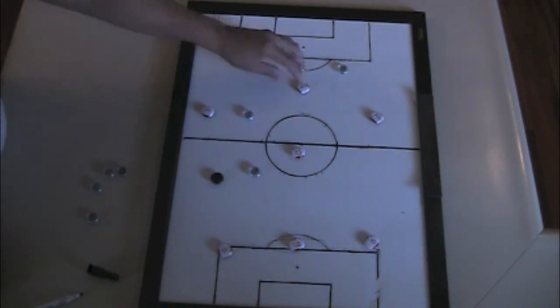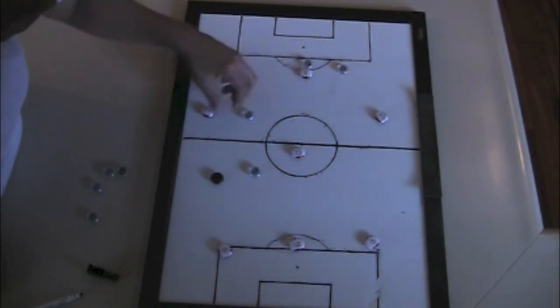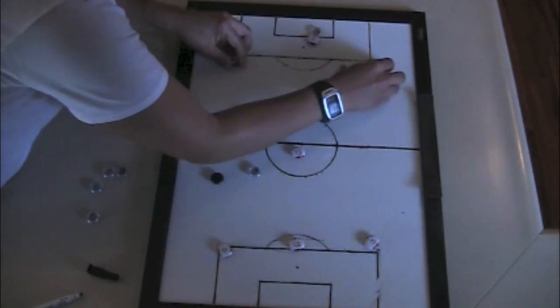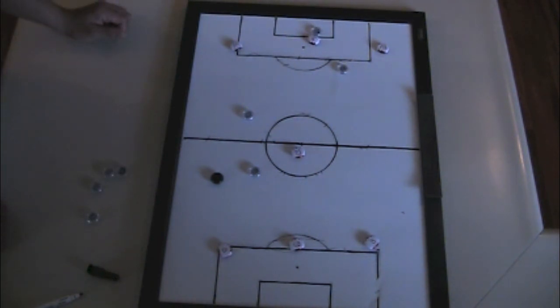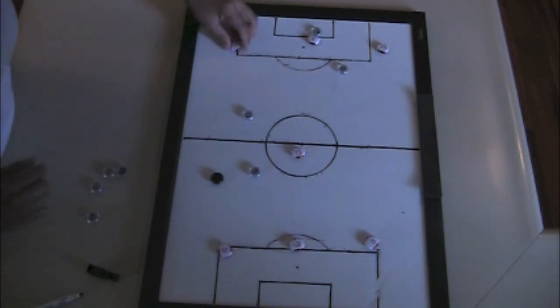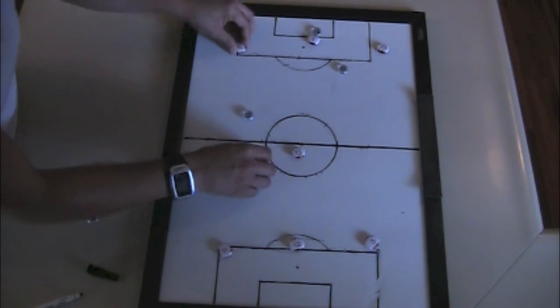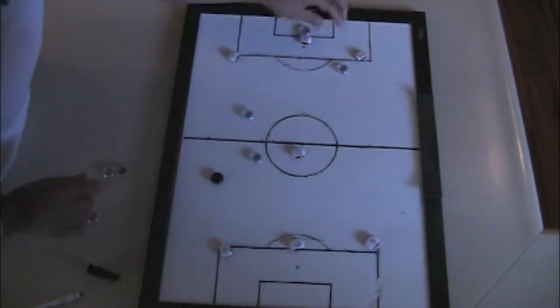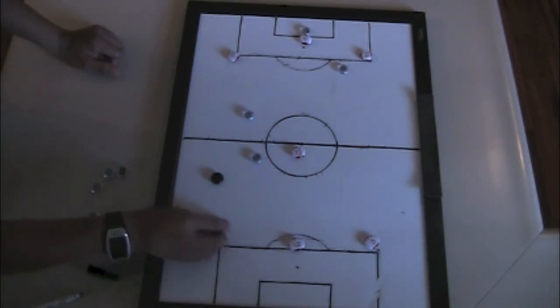So wings, here's an important tip for you. Play with your back towards the goal. If we're high up in their end, you don't still need to play with your back turned towards the goal. Depending, maybe one or two of us can be making runs, as long as we're making runs.